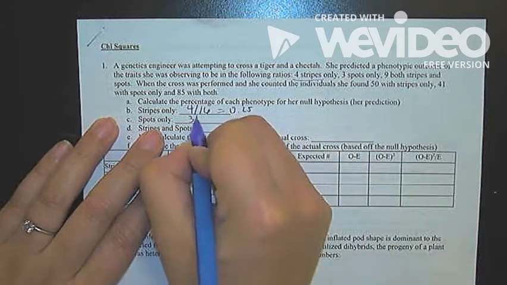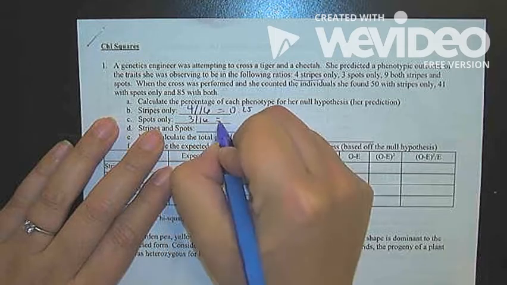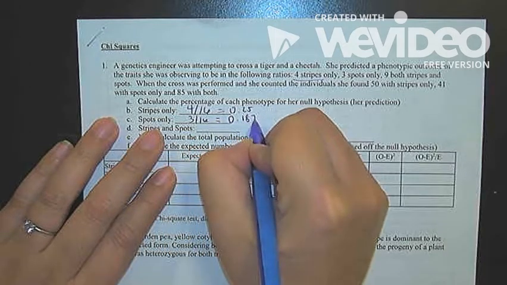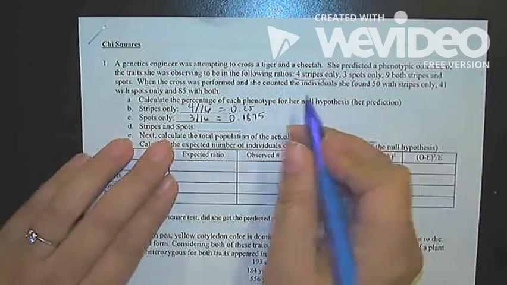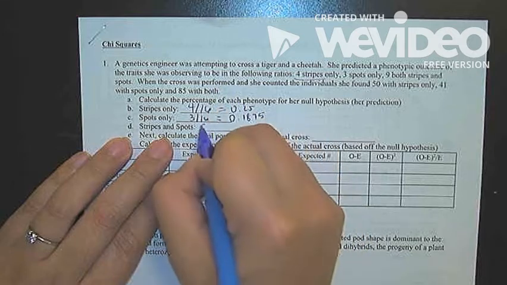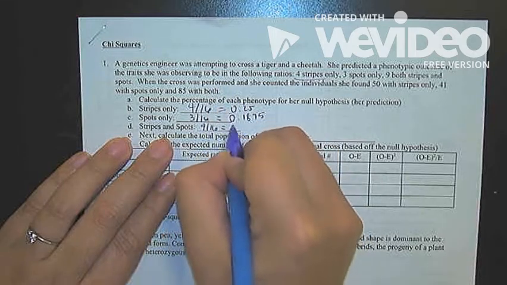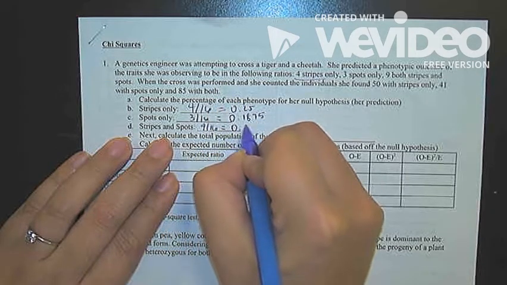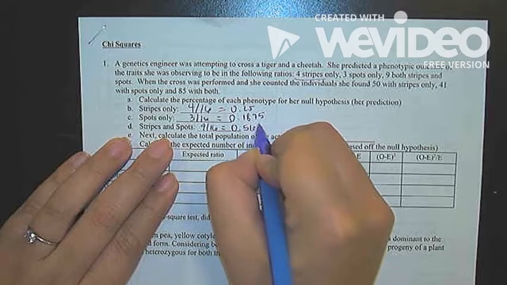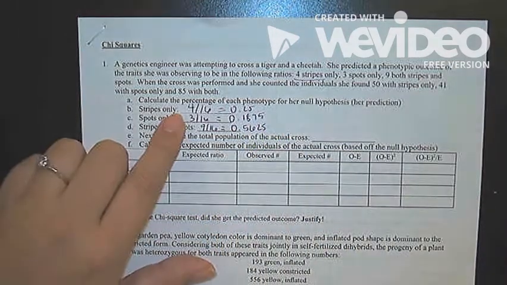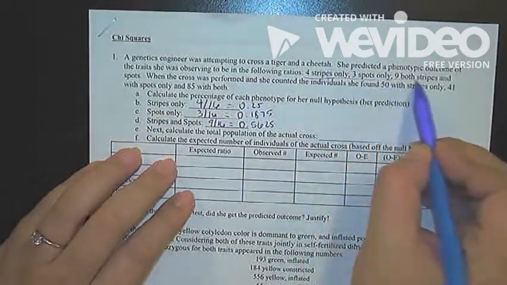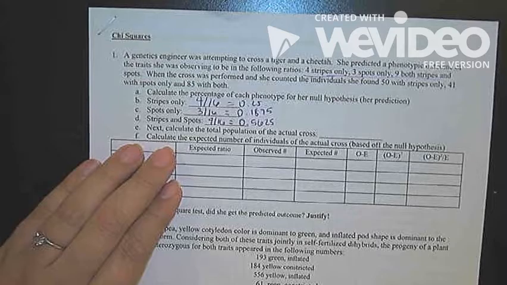Spots only was 3 out of the 16, which is 0.1875, and then stripes and spots together was 9 out of the 16, so that's just a little over half. That was the data that was given to us in the word problem.